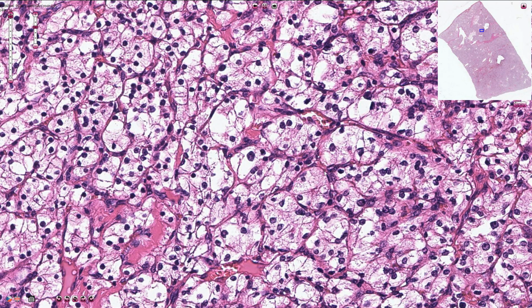These nests can sometimes resemble alveolar-like structures. So, for example, here we can see something that looks like a lumen, and therefore it is also described as alveolar or acinar pattern.